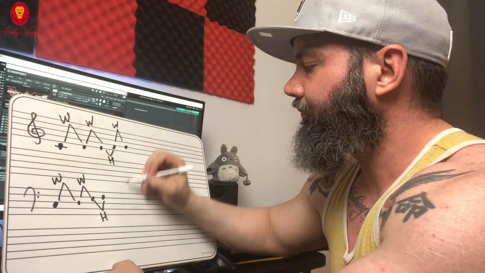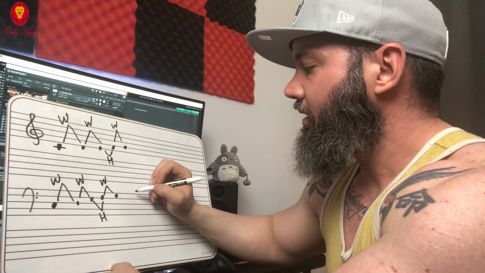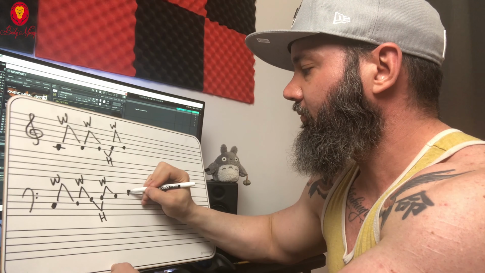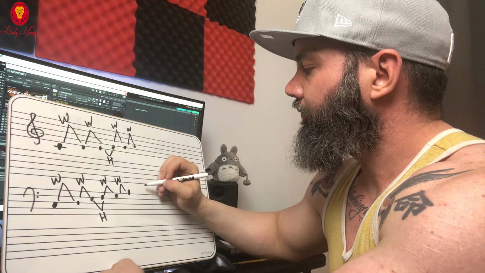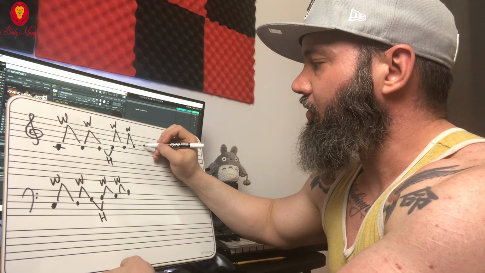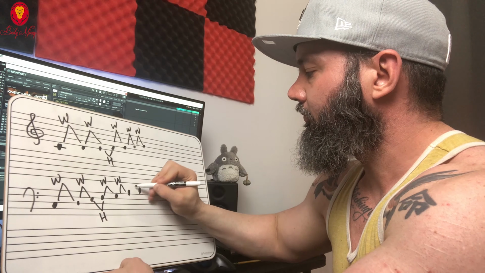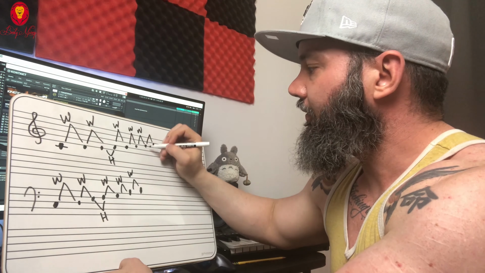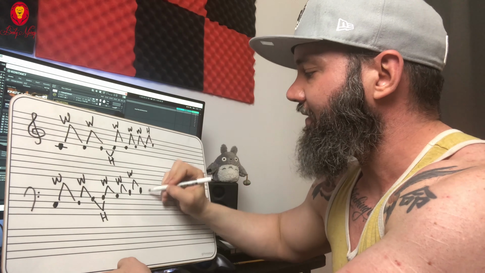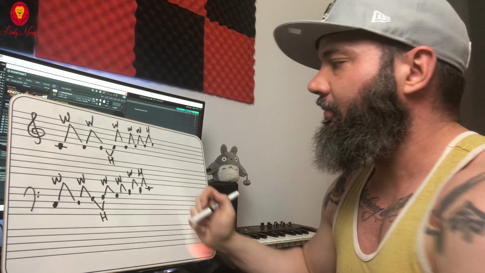whole step, okay. Then from G, we go to A, whole step. And then from A, we go to B, another whole step. And then from B, we get back to C. To get to C from B, that is a half step. So here we go back to middle C for the bass clef, half step.